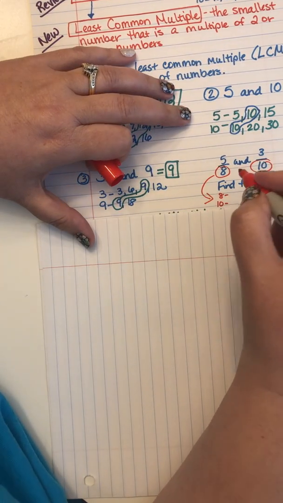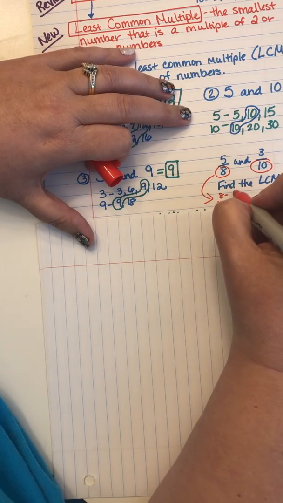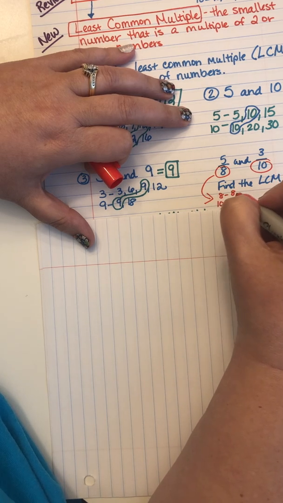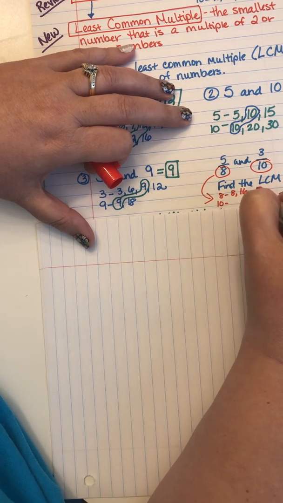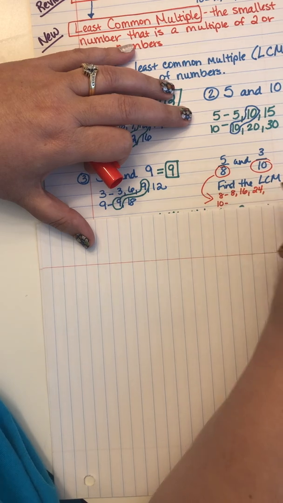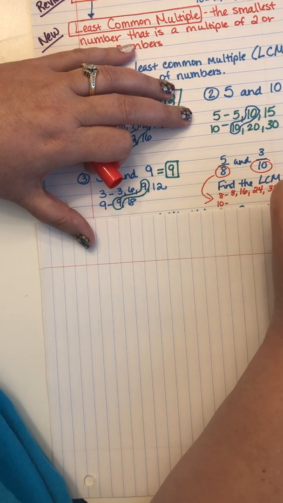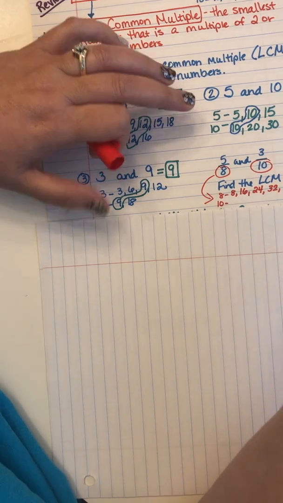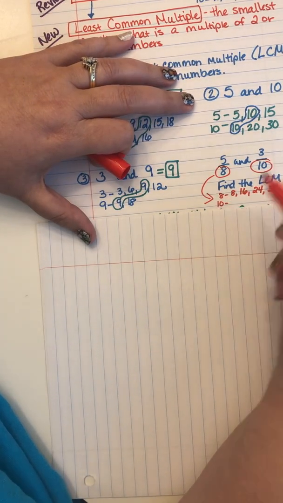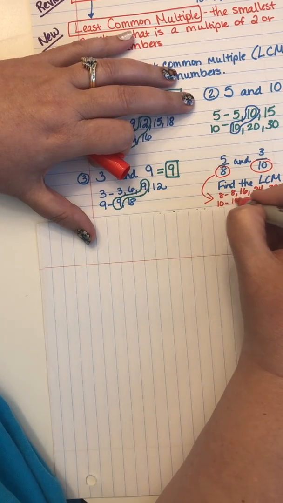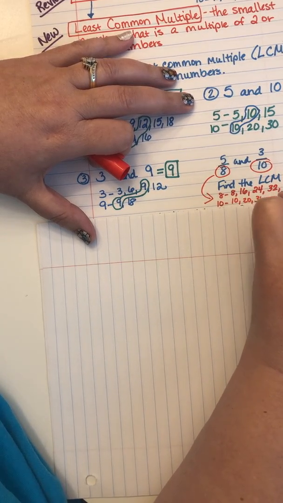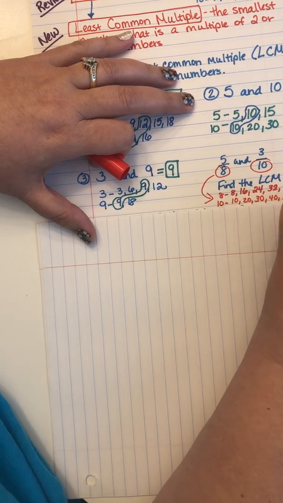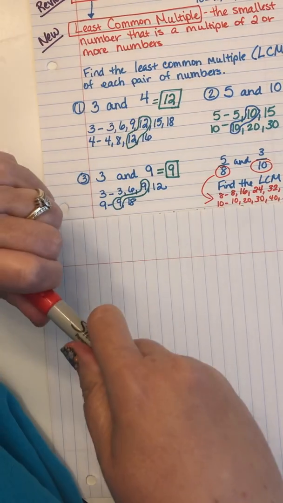So you would just list out your multiples there. So you have 8, and 8 times 1, 8 times 2 is 16, 8 times 3 is 24, 8 times 4 is 32, 8 times 5 is 40, 8 times 6 is 48, 8 times 7 is 56. I'm going to stop there. And then 10, you have 10, 20, 30, 40, 50. And I'm going to stop there because I already see I have a common one.